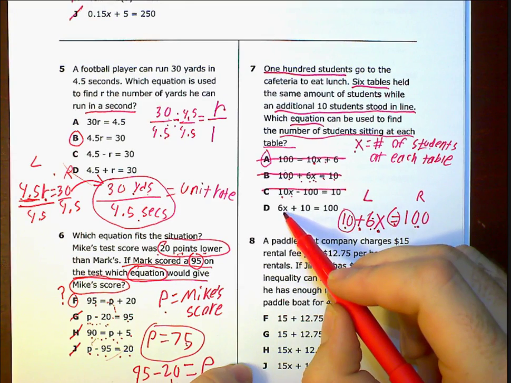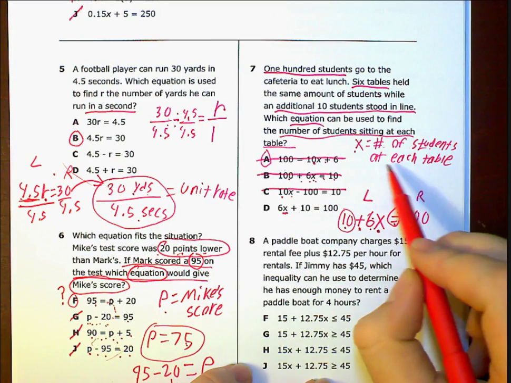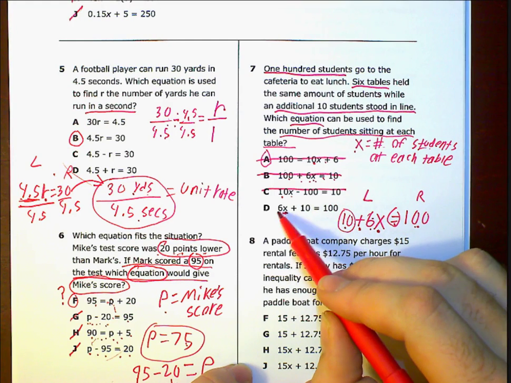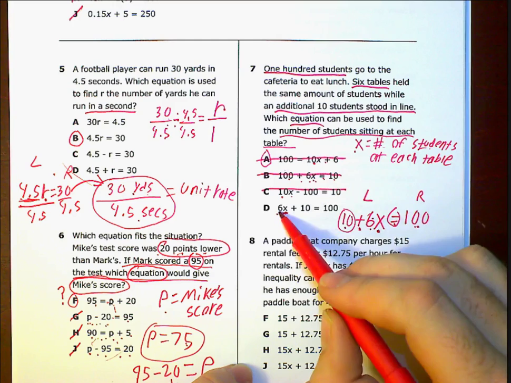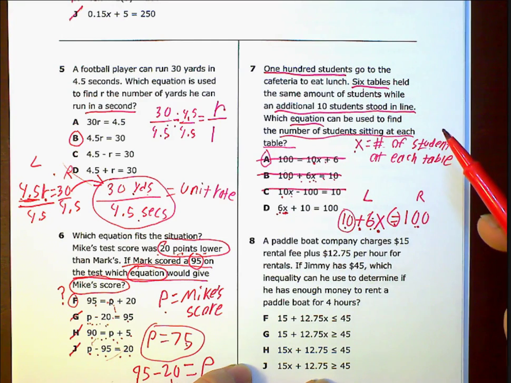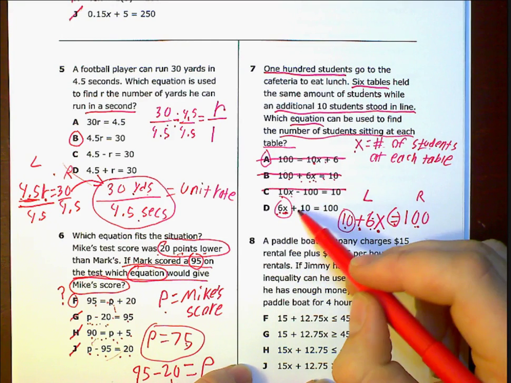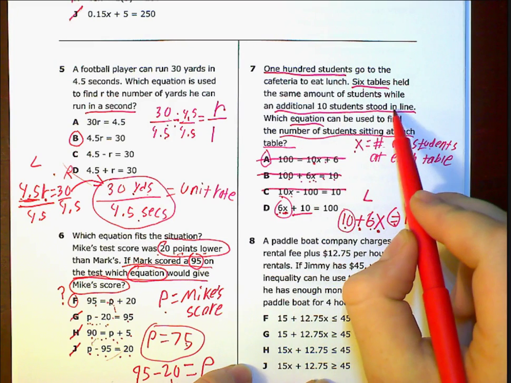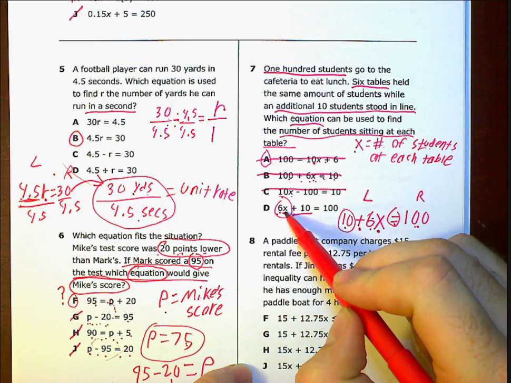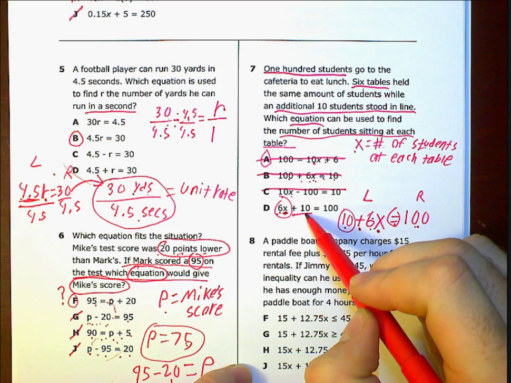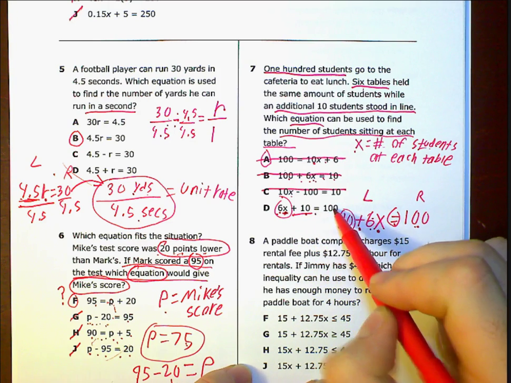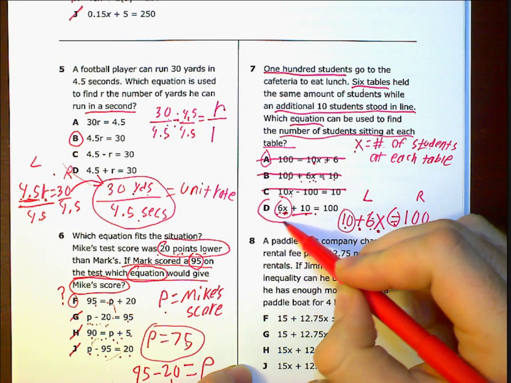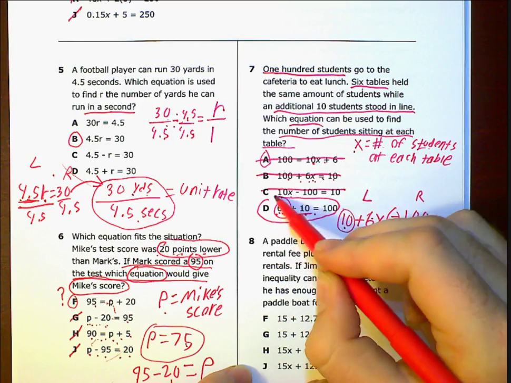So we know x is the number of students at each table. Well, 6, there were 6 tables. So far this is good. Let's look at this plus 10. There was an additional 10 students who stood in line. So the number of students sitting down plus the ones in the line should equal 100. So D makes sense logically. So D is the correct answer.